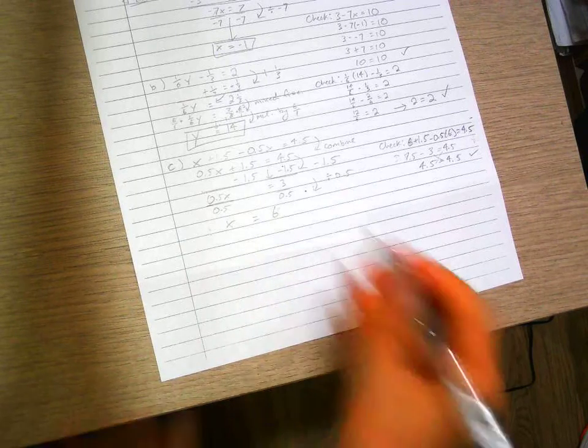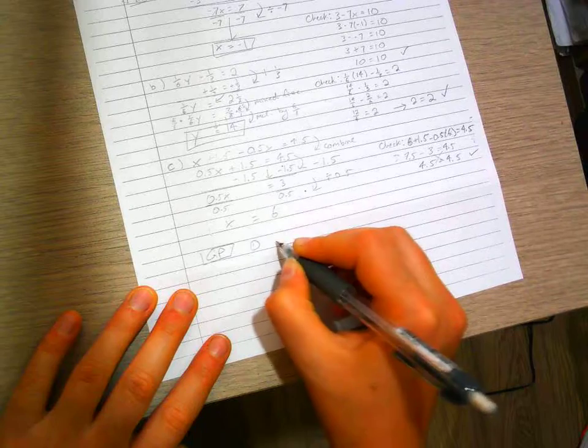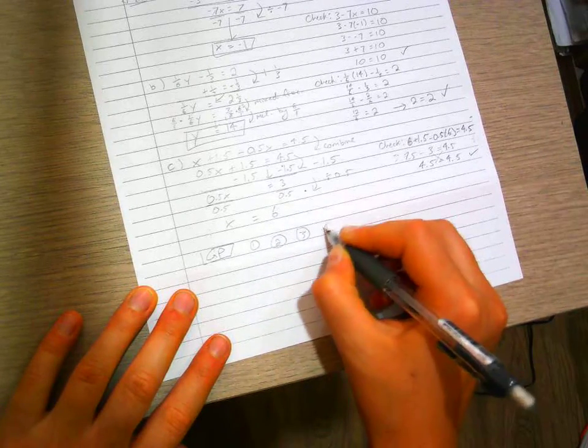Guided practice 1, 2, 3, 4. Go ahead and try that on your own.